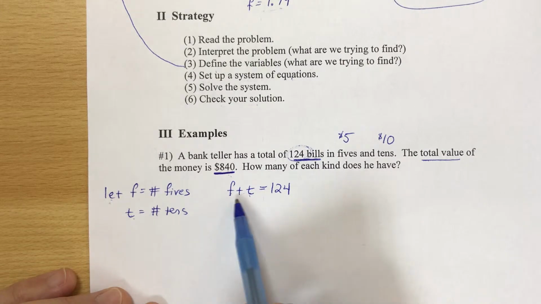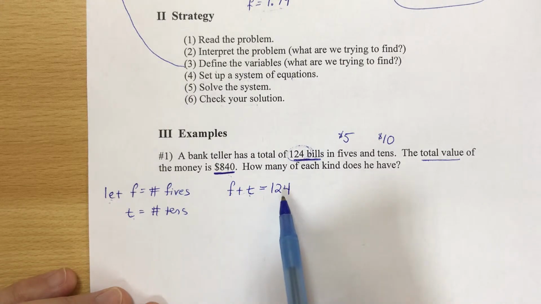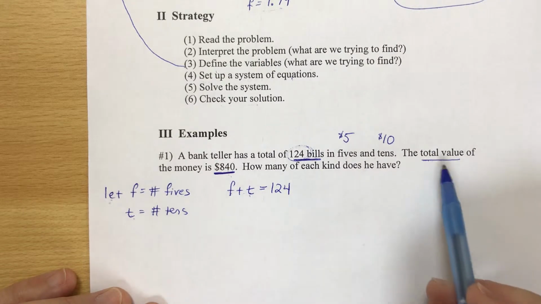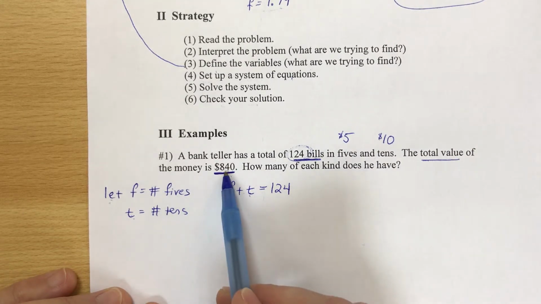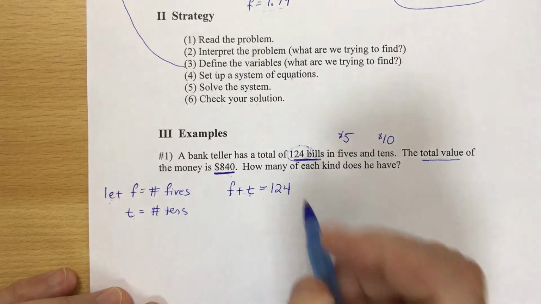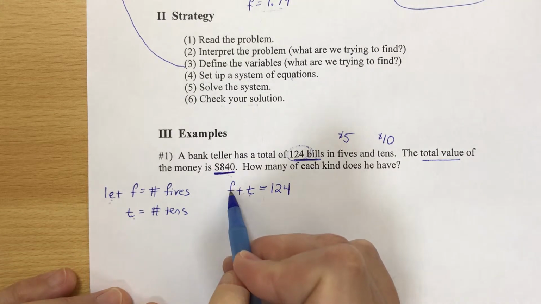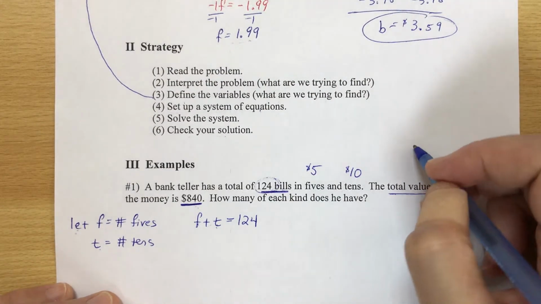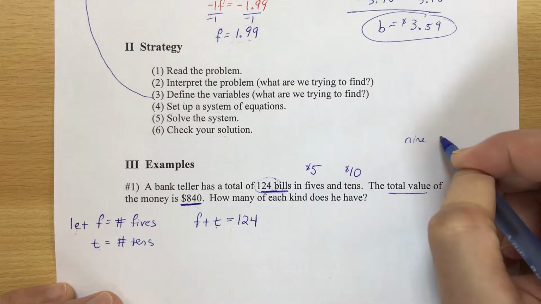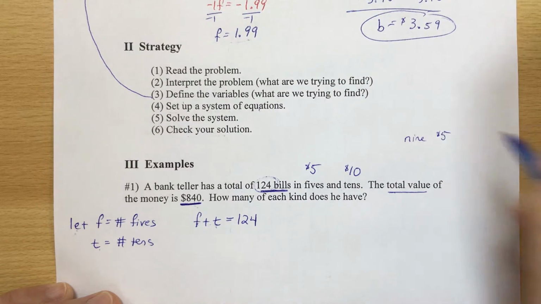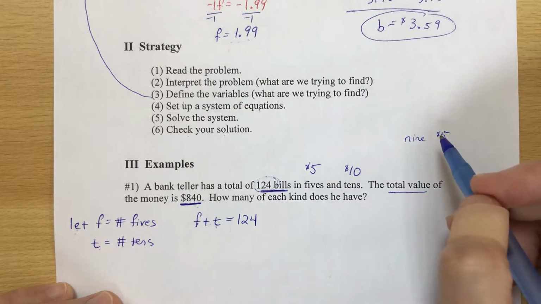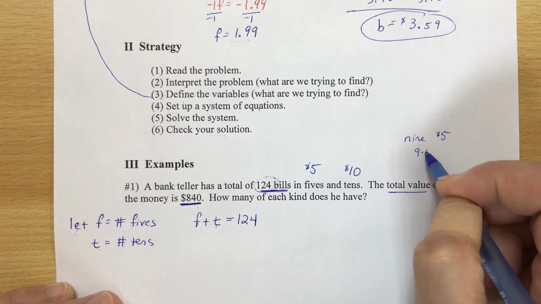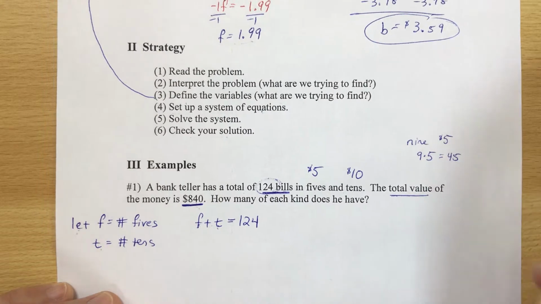Now that's only one equation. We can't find F and T with just one equation. So they give us another value. They say the total value of the money is $840. Now each $5 bill is worth $5. Let's say on the side here we have 9 fives. 9 fives, okay? How much money would that be? Well, it's the number of bills times $5, which is 45.